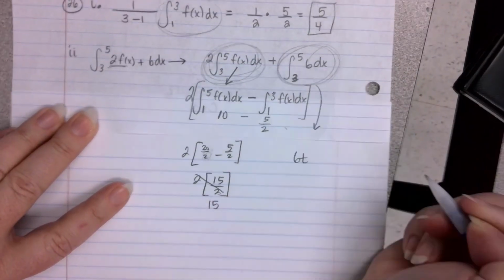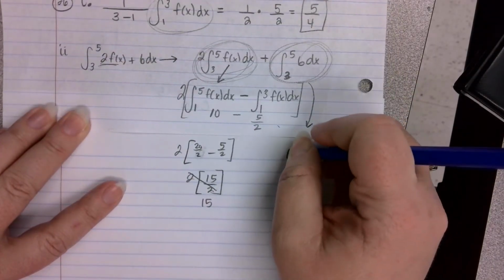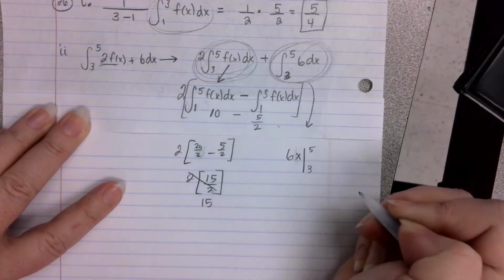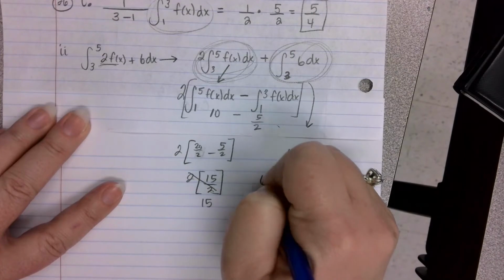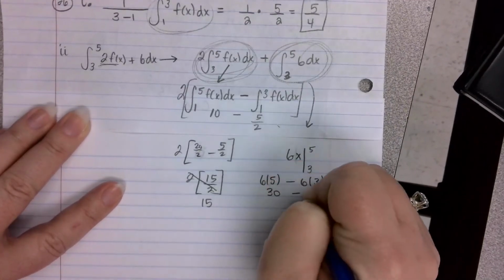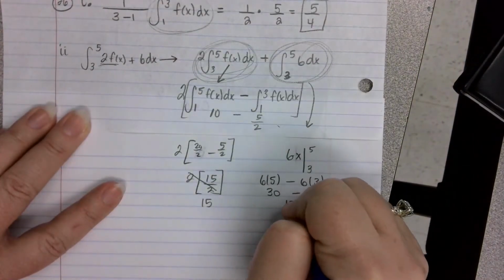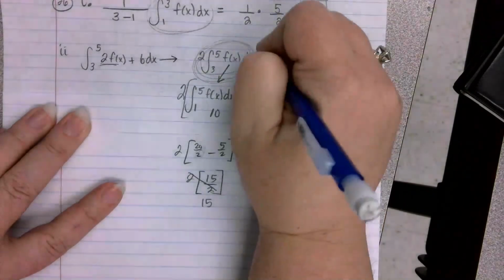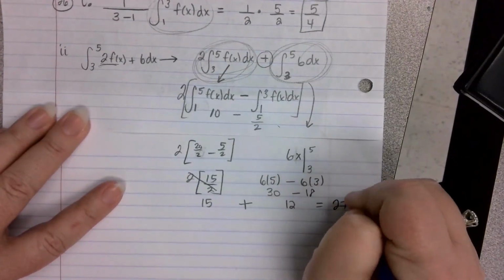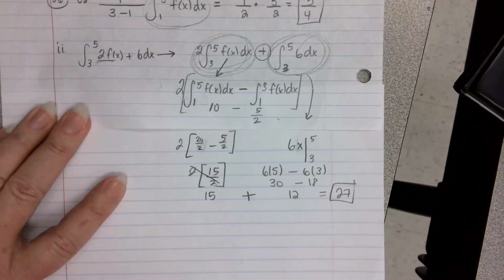The integration of 6 is 6t. Well, I guess this is x, isn't it? So 6x. And we want to evaluate that from 3 to 5. So it's 6 times 5 minus 6 times 3, or 30 minus 18, which is just 12. And then we had a plus sign in between those. So 15 plus 12 is 27. So that's how we got part 2.